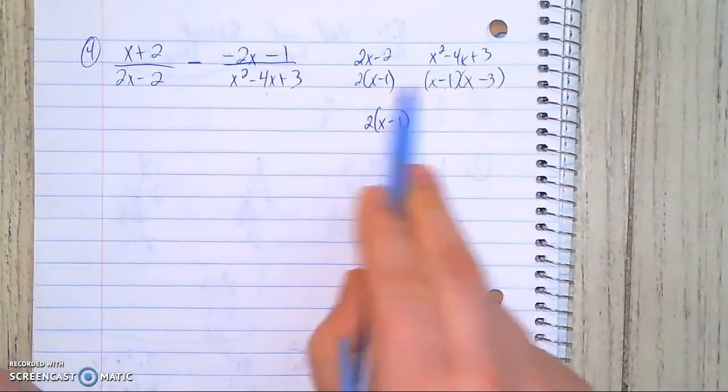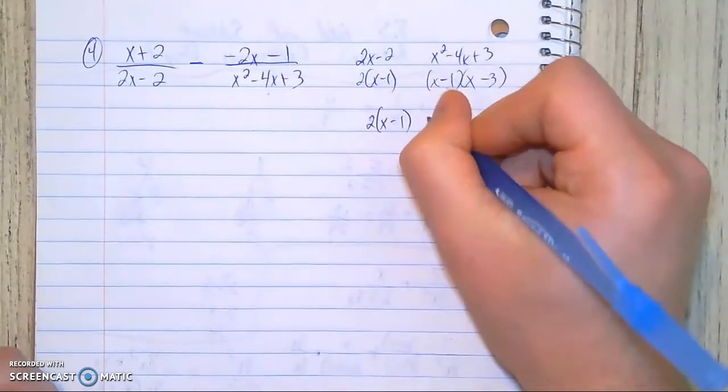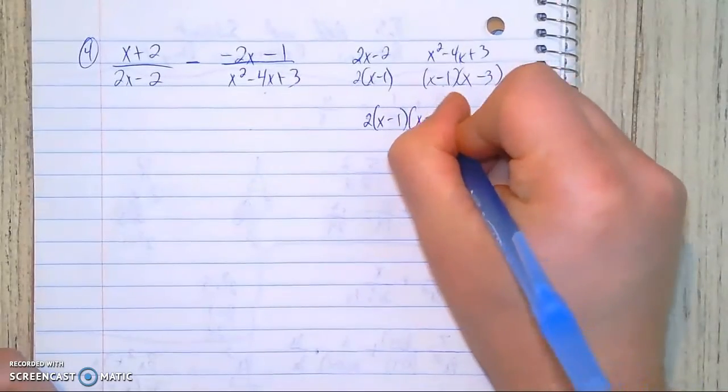And then that's everything here. So over here, there's just an x minus 3. And I do need that. So then I take the x minus 3.